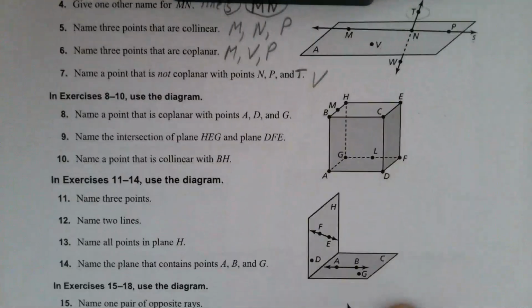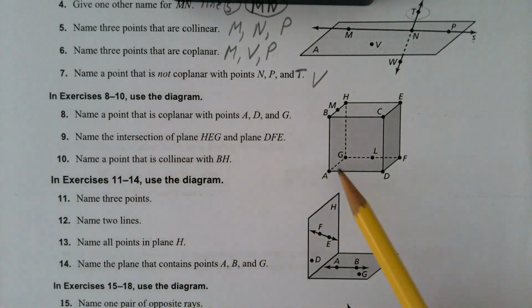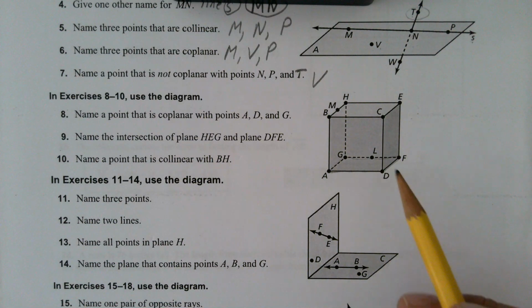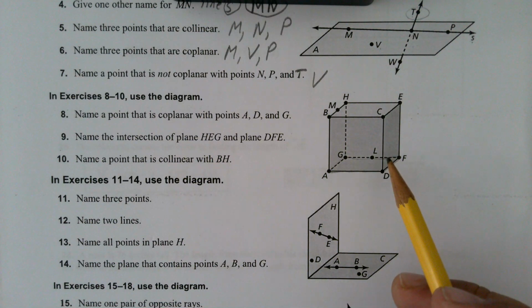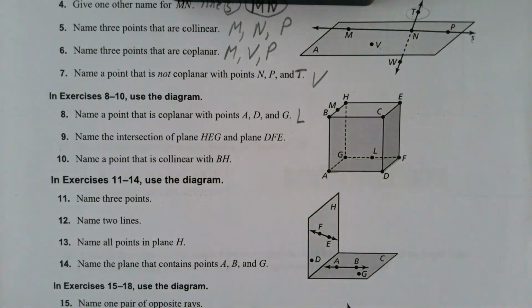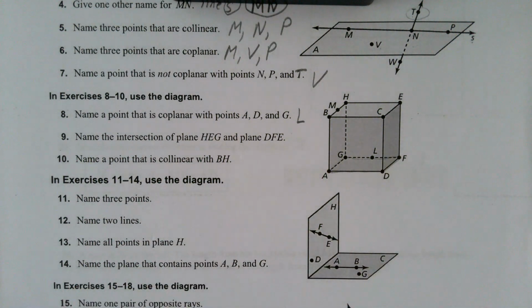Okay. Next question. Question number 8. We're referring to this. You had a very similar problem on Big Ideas. It says, name a point that is coplanar with ADG. So ADG is this flat part of the box. So think of that as a bottom of a box. And we're supposed to name a point that is coplanar. Well, L is part of that. So L would be part of that same plane. You could also use point F if you wanted to. They're all on that flat part of the box.